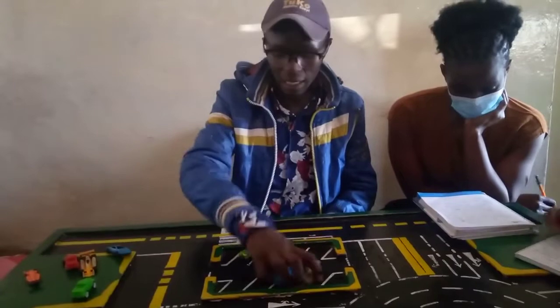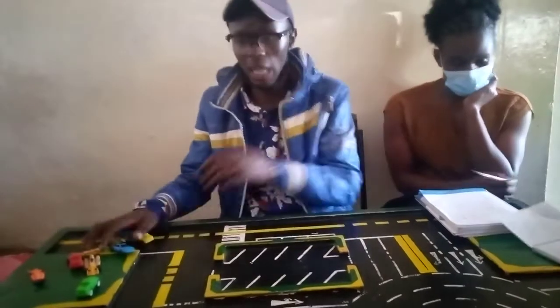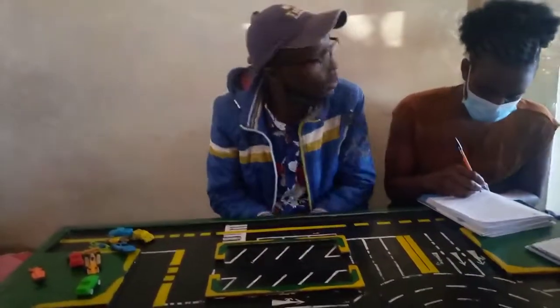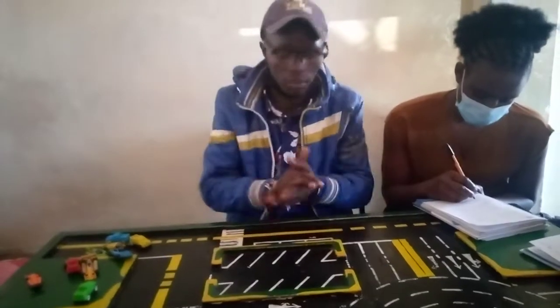Let's go to parking number 2. Parking number 2 as we conclude today's lesson.